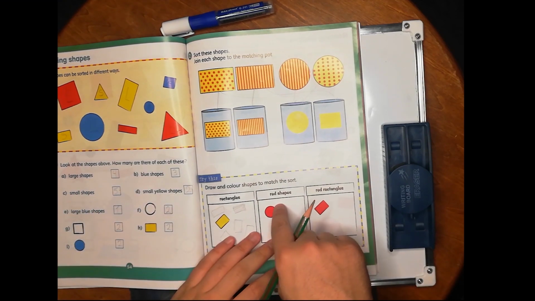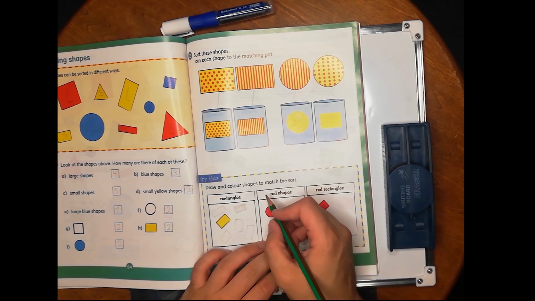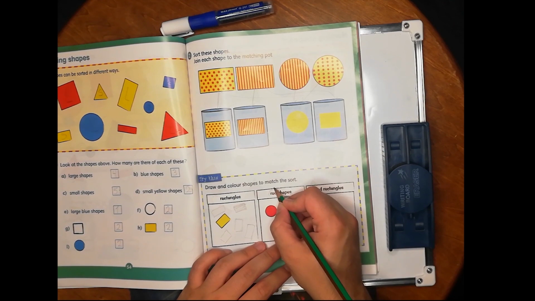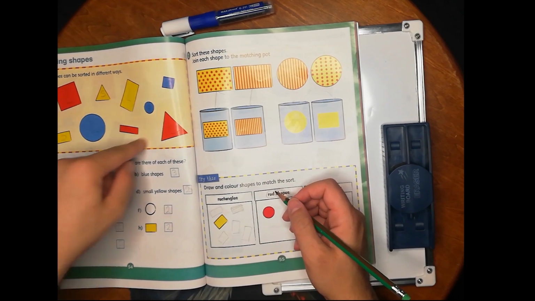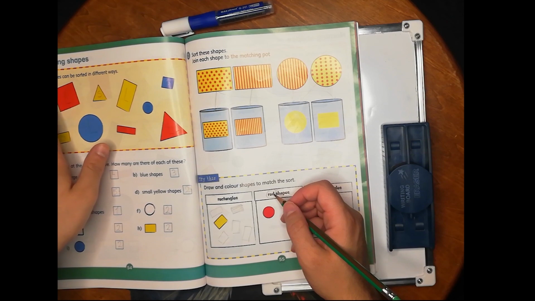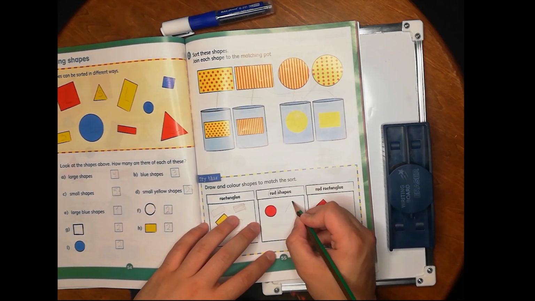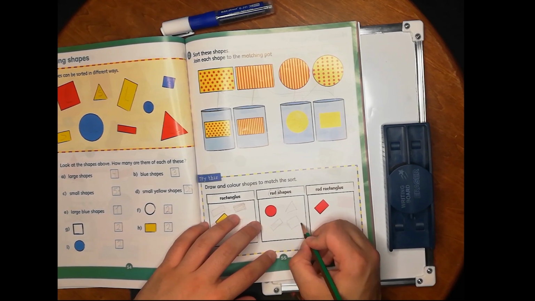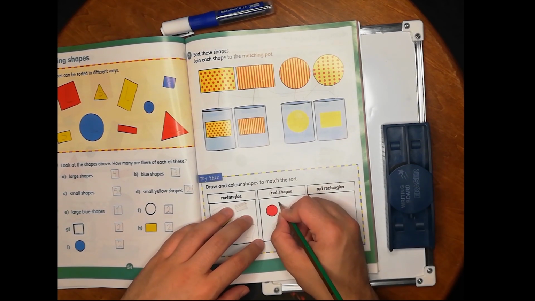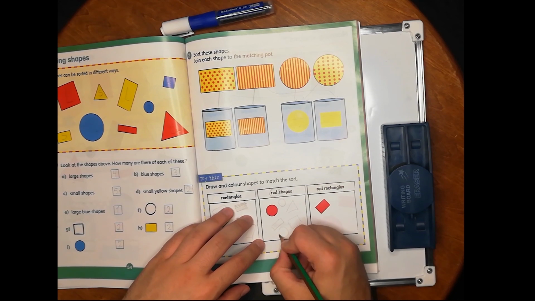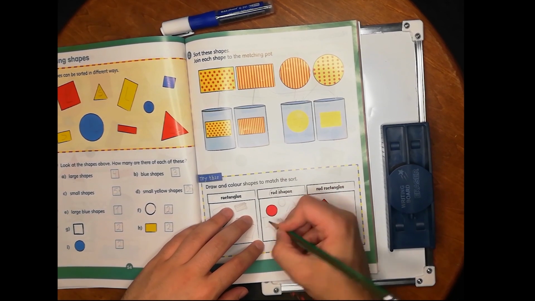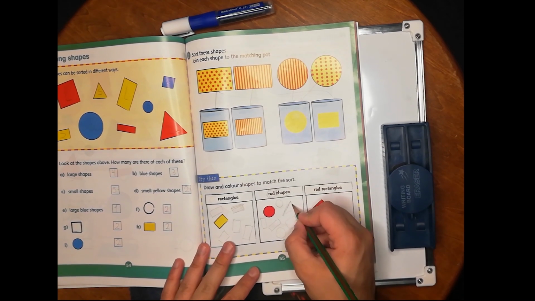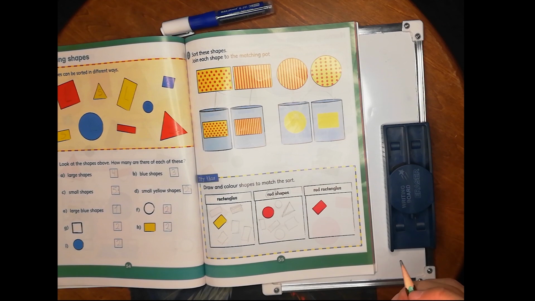Okay, now here we have red shapes. Here they told us what color they want, but not the shape. So as long as they are red, we can draw any shape that we like, but we have to color it in red. Okay? So we can draw a triangle, a rectangle, a square, another circle, another circle, a rectangle. But then you have to color all of these red. So the color for all of these has to be red.